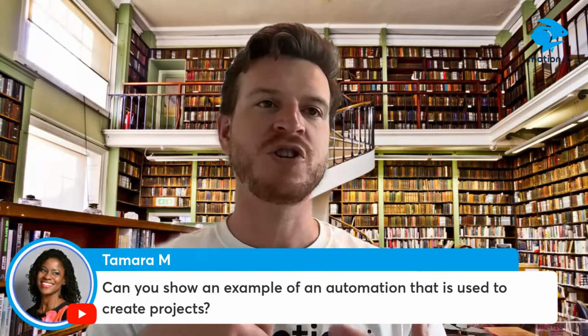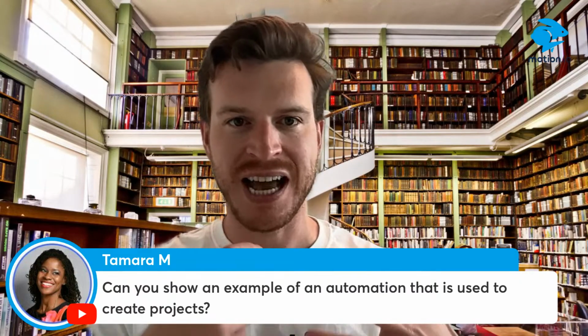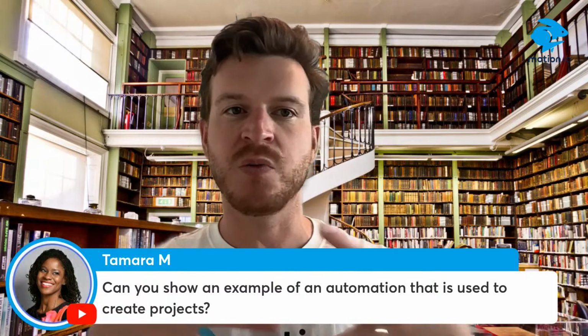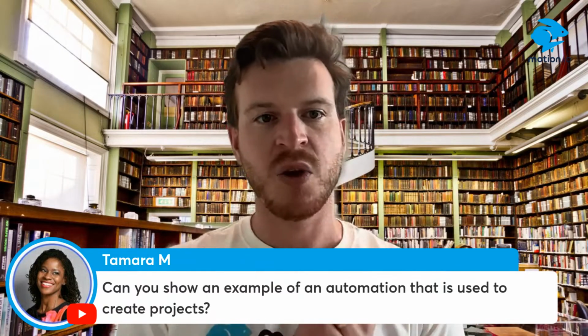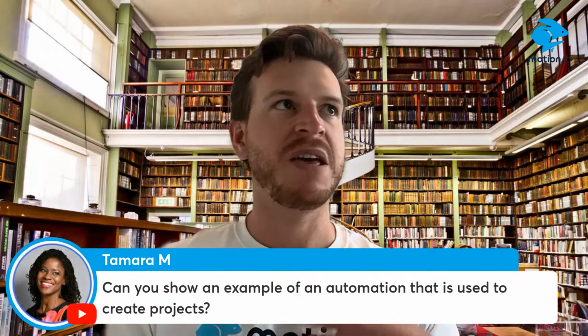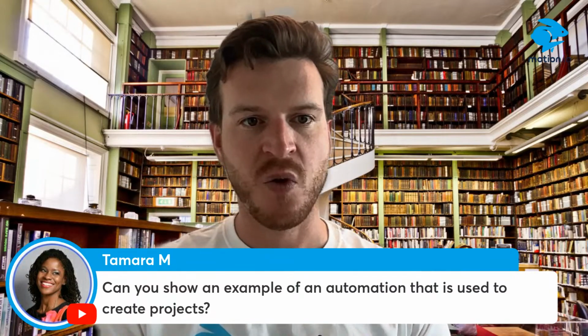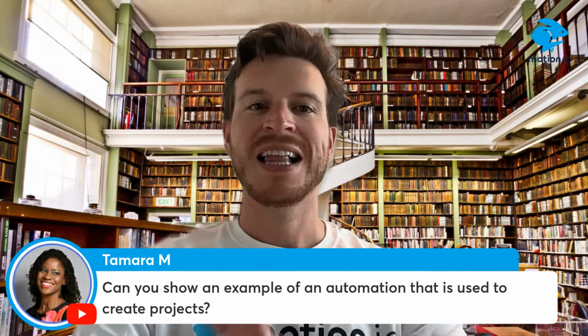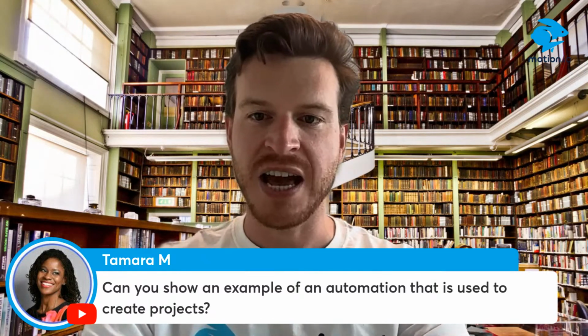And Motion.io has a really robust Zapier integration. One of our most used workflows that we see people create is exactly what Tamara is asking, where it's an automation that is triggered maybe by a CRM, maybe by an external form, and creates a new project in Motion.io. So let's go ahead and show you how to do that.